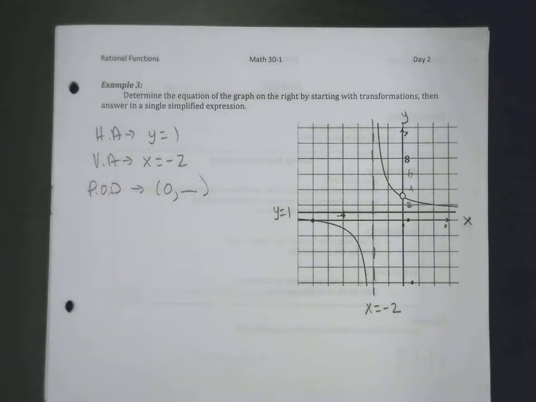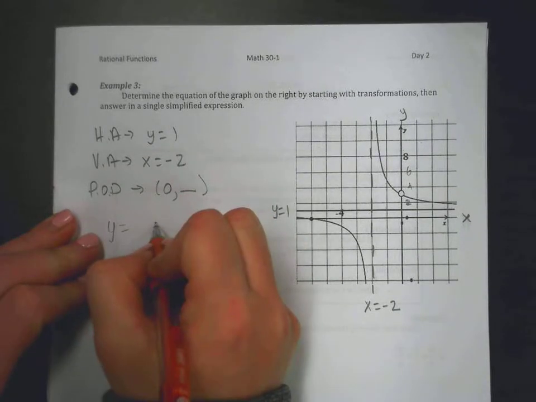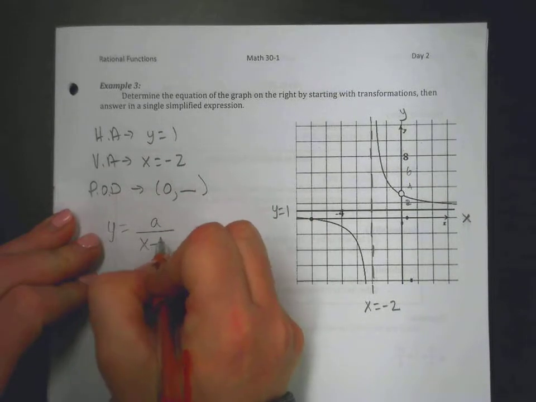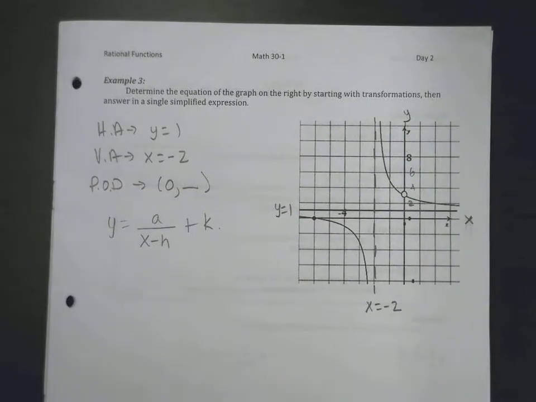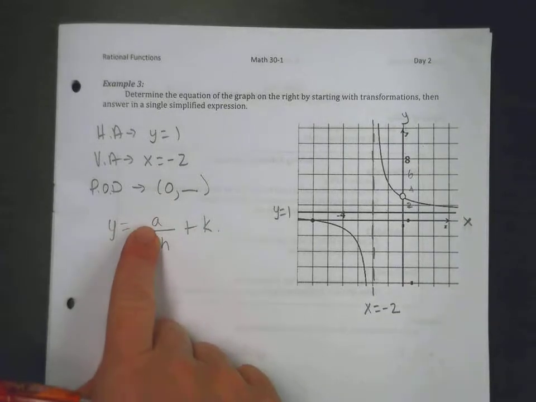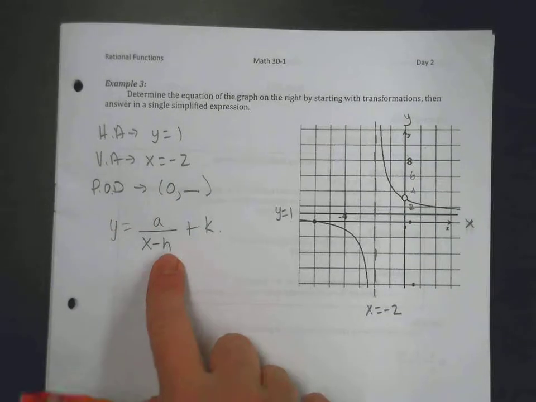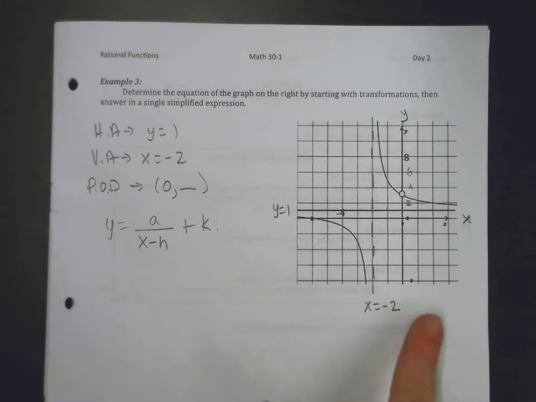So I'm going to start by creating my function here. Thinking back to our transformation day, we started with a function that looked like this, where a is our vertical stretch, which is the last thing we're going to find. H would represent our vertical asymptote, which is our horizontal translation.